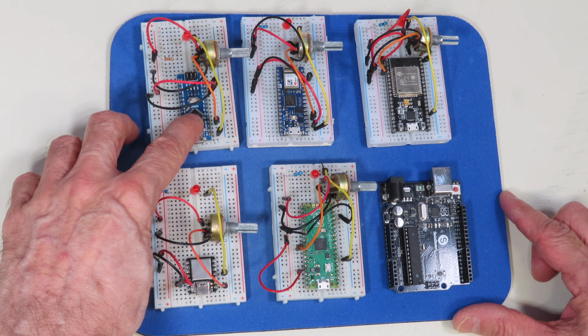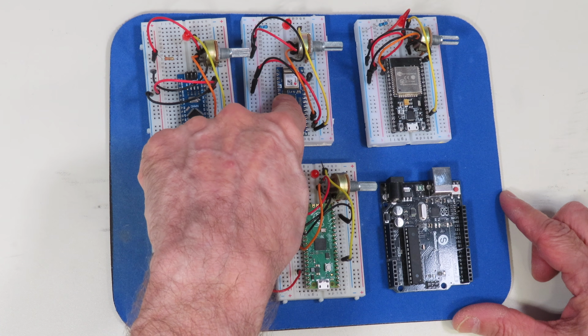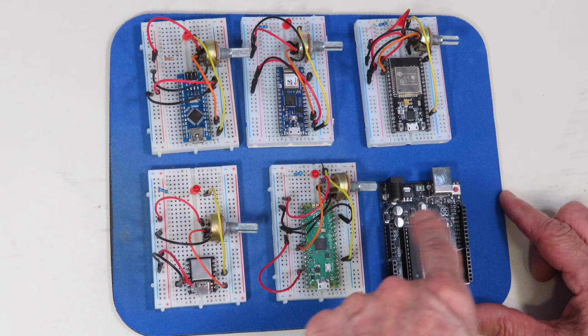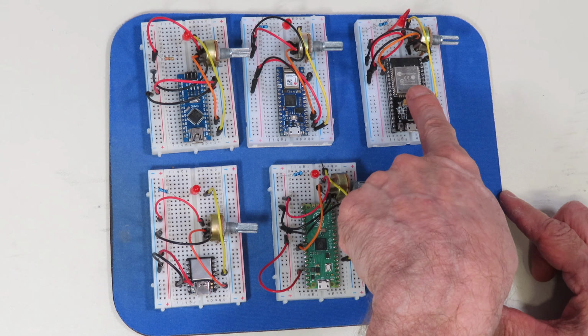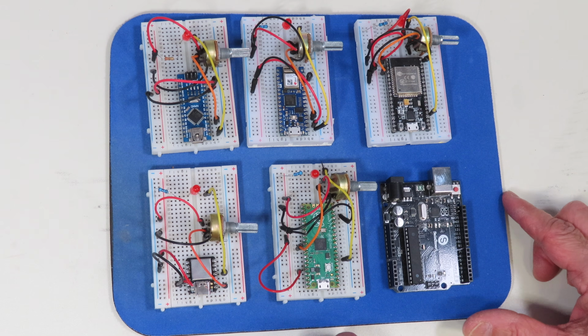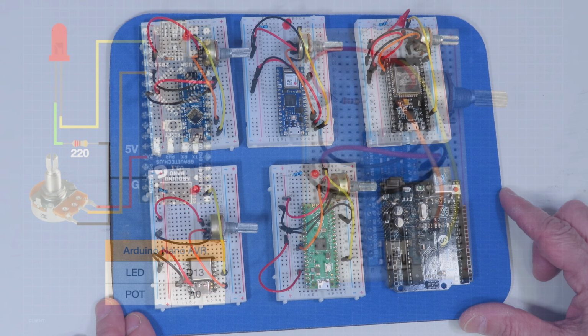This is an Arduino Nano 33 IoT board, a much more modern version of the Arduino Nano. Here is an ESP32 board. We have a Seeeduino XIAO over here, and over here we have a Raspberry Pi Pico. We're going to see how we can use our boards manager to program each of these microcontrollers using the new Arduino IDE 2.0.